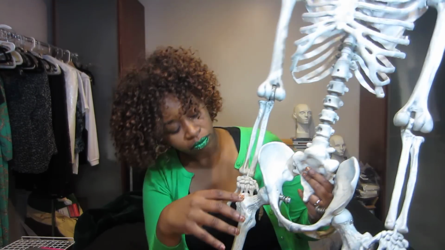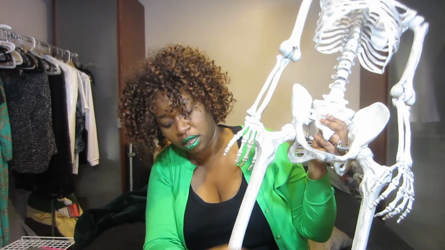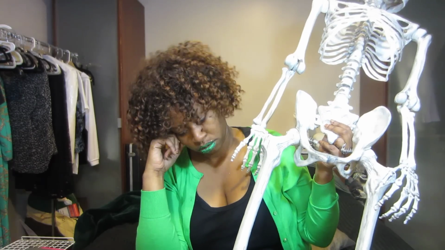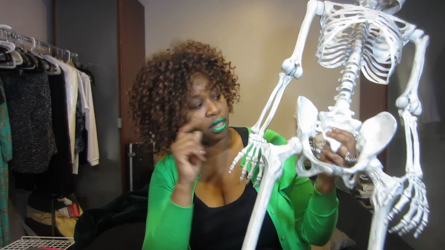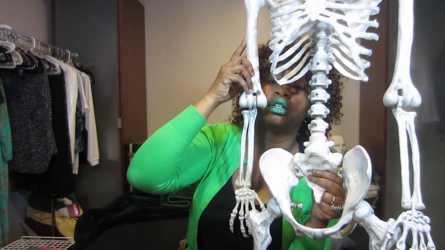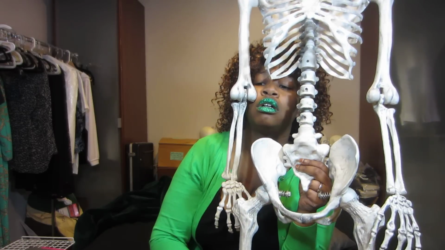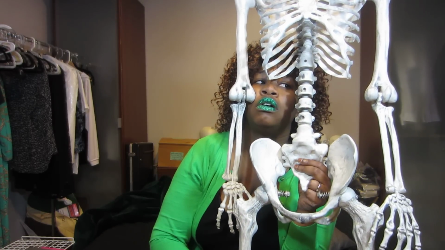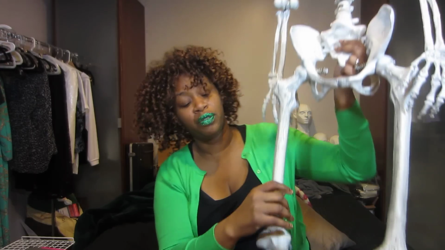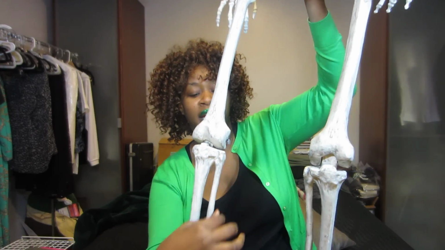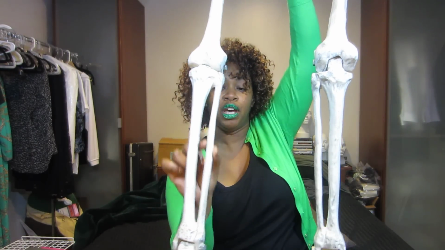All right, moving on. This right here, what is this called? That's the big one here, the humerus. Okay, moving on. The smaller one here is the fibula.